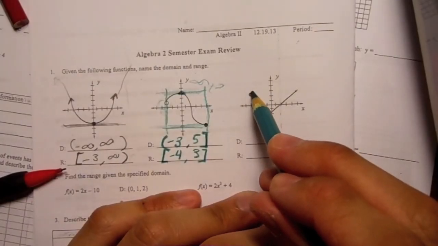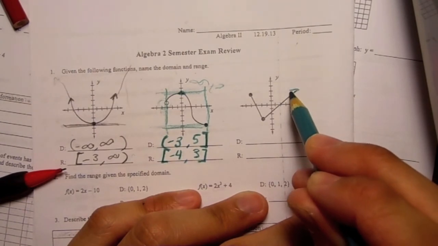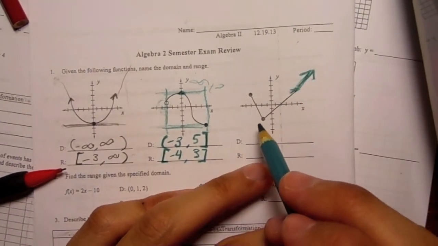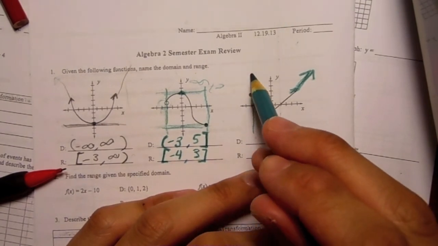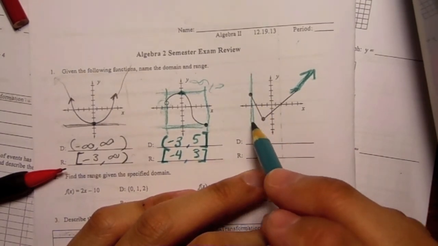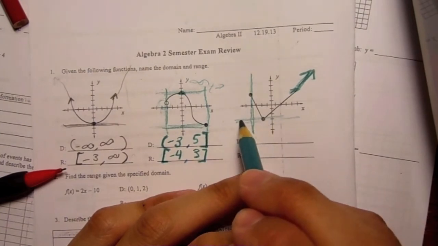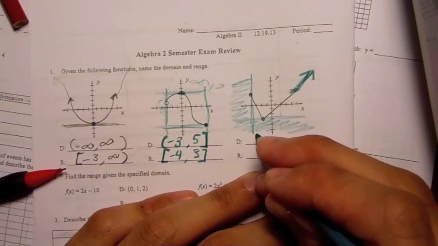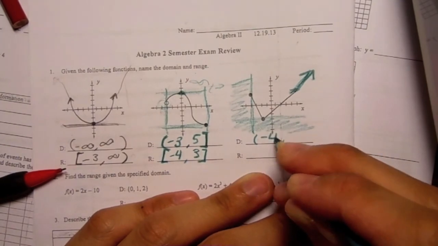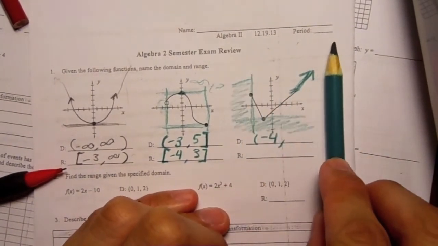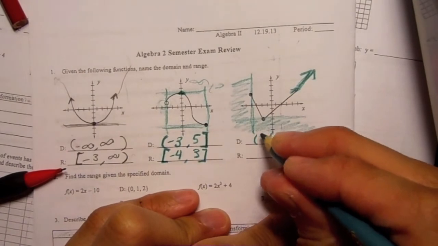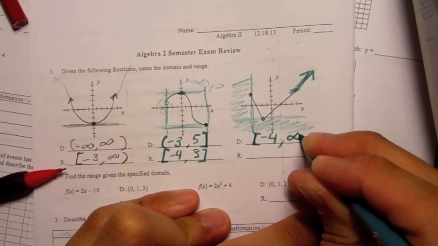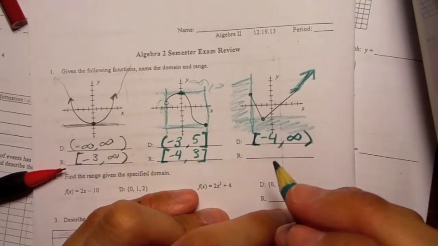Create a window of where your graph exists. Over here, I have an arrow, so I'm just assuming that it's going on and on forever and ever this way. I have a left bound, and I have a lower bound. So my leftmost bound is when x is -4, and it continues all the way to infinity. Oh, and this is included because of that closed circle.